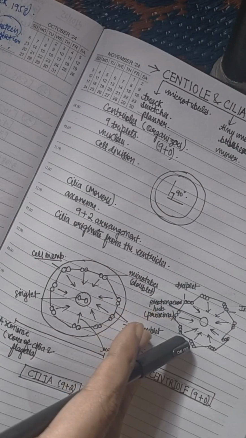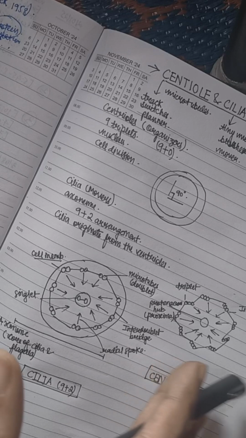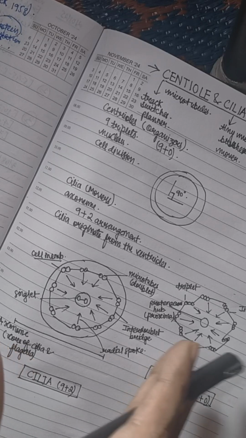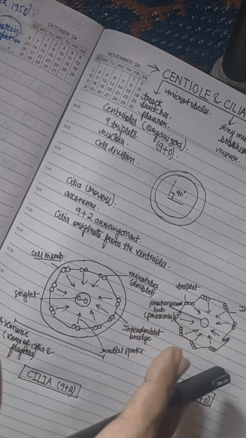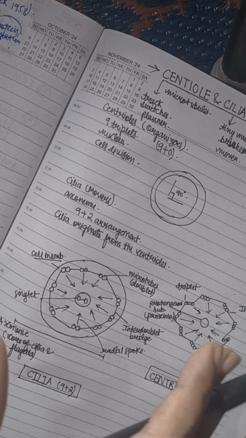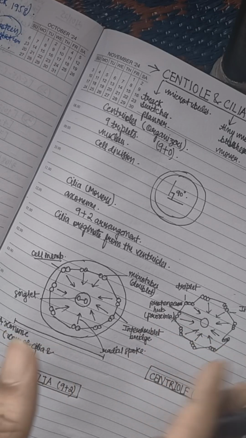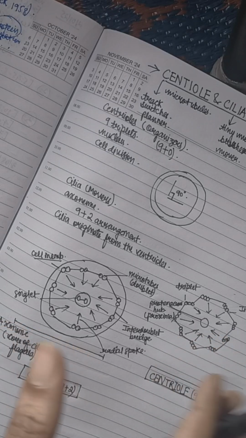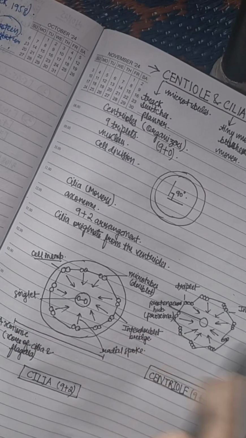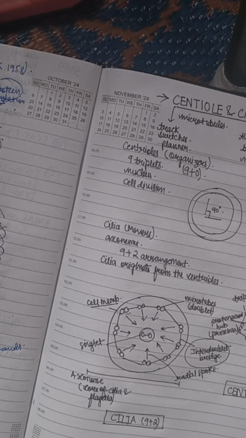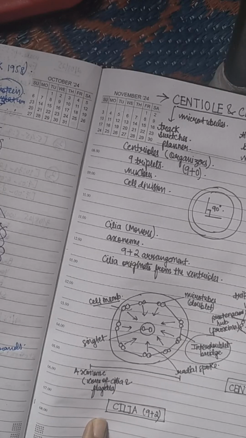Have you ever looked at the diagrams of centrioles and cilia and thought, wait, are they basically the same thing? Both are made up of microtubules, but there is a difference between their symmetry. That's why they are doing totally different jobs. So at first, have a look at the cilia.